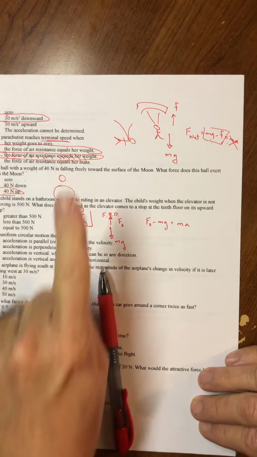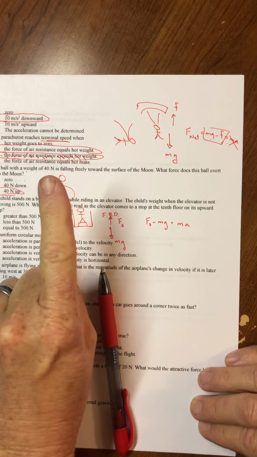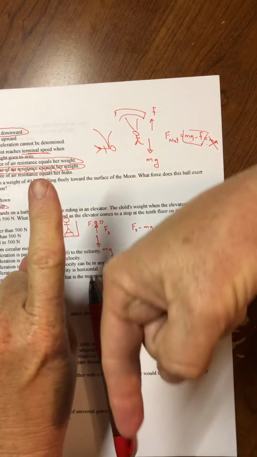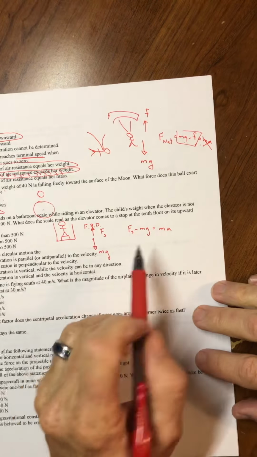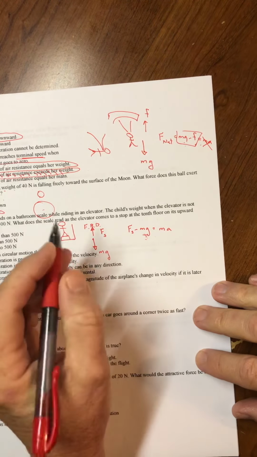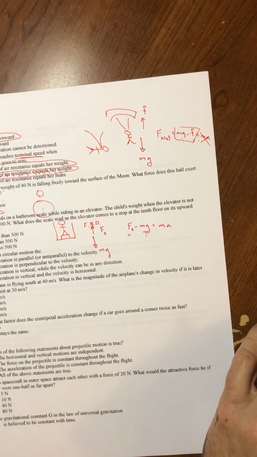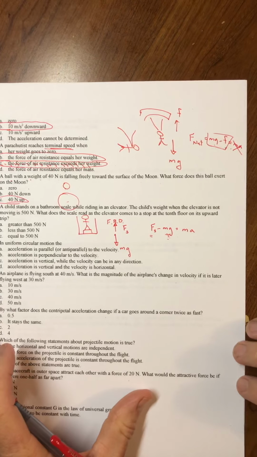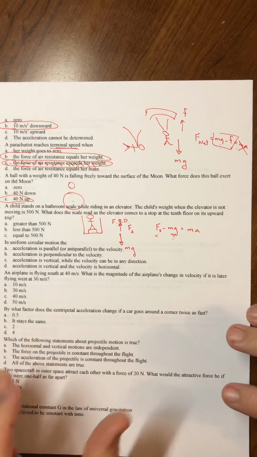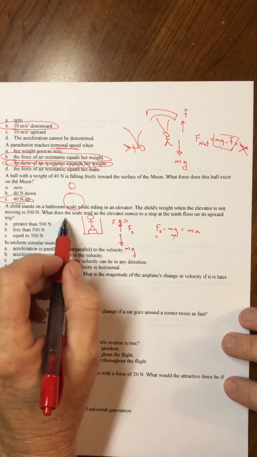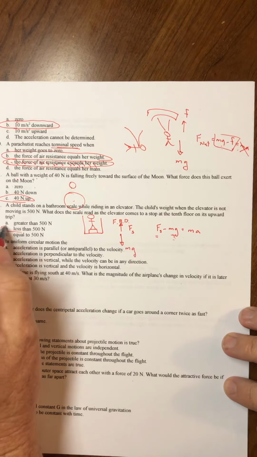So it's going up. And if you're going to be slowing down, then the net force has to be down. So you're really saying here that the weight has to be more than the force from the scale. That is the reading on the scale here. So what does the scale read? It's going to read less.